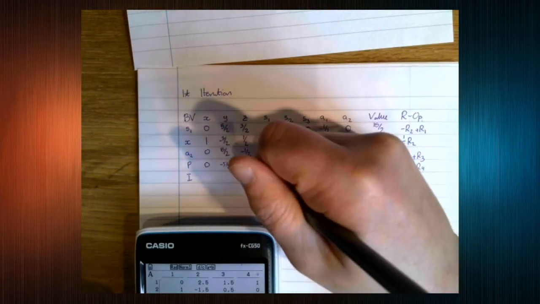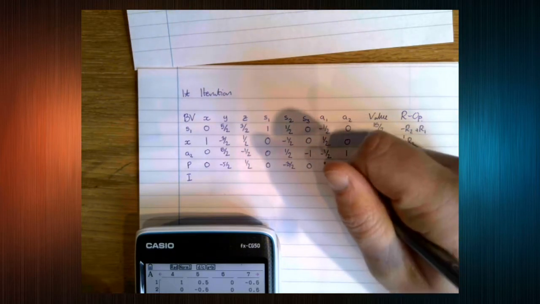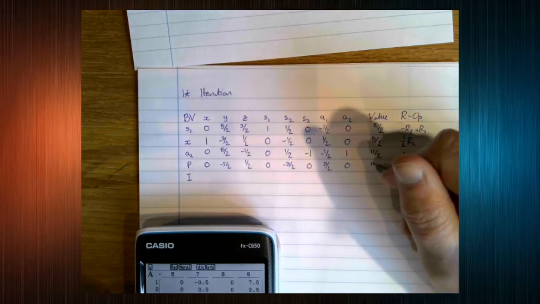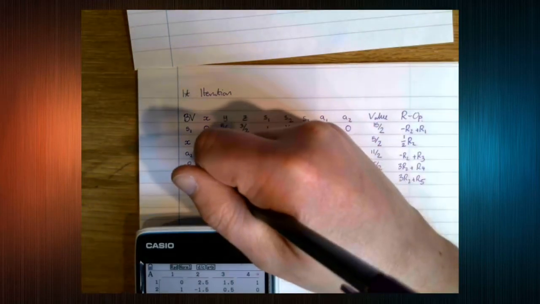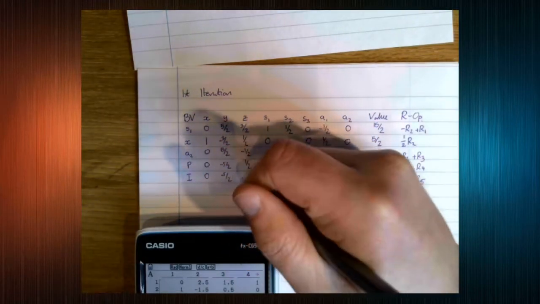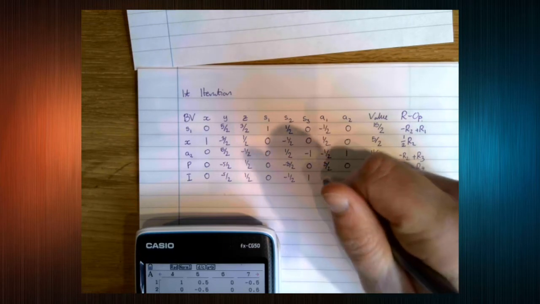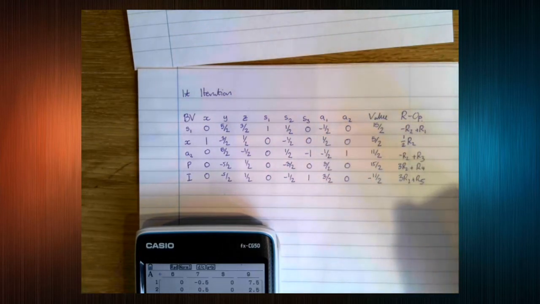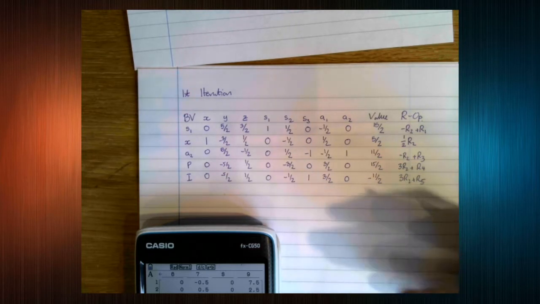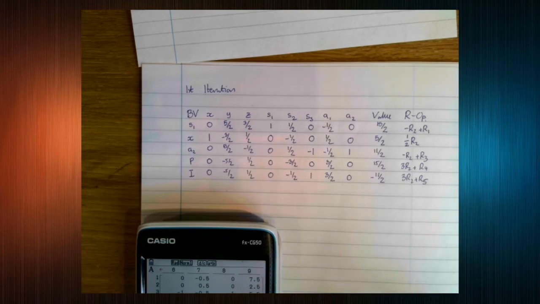Minus 5 over 2, a half, 0, minus 3 over 2, 0, 3 over 2, 0, and then 15 over 2. And then same again, 3 row 2 plus row 5, 0, minus 5 over 2, a half, 0, minus a half, 1, 3 over 2, and 0. And we've already increased I from minus 13 to minus 5.5. So we've already increased it a chunk. So we now repeat the whole process again.